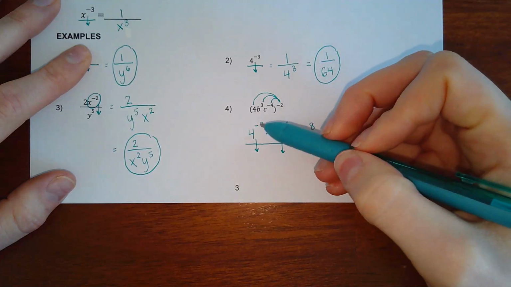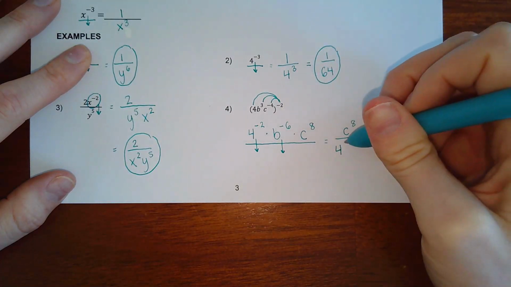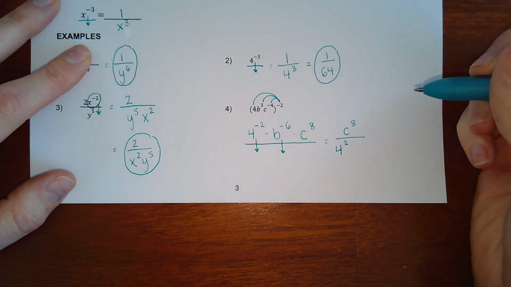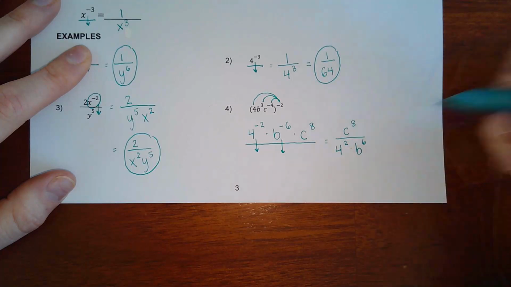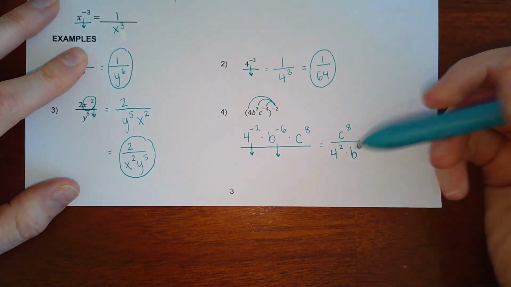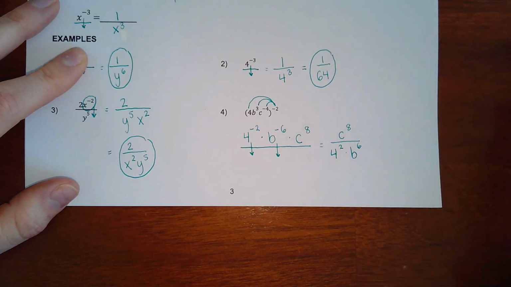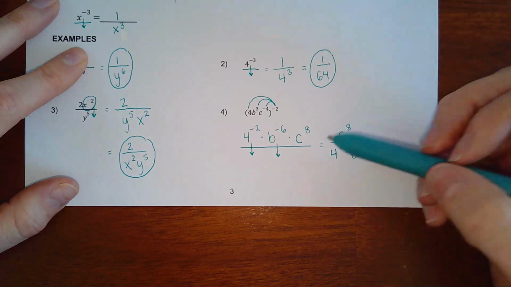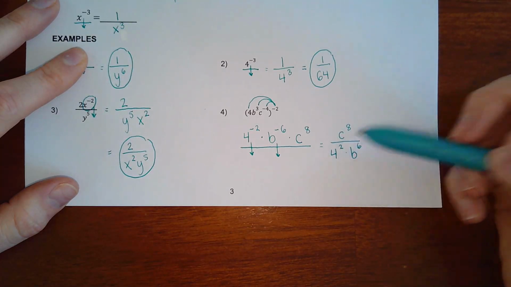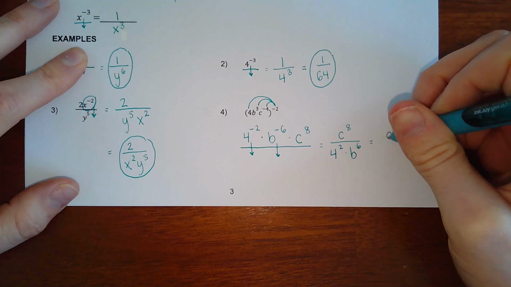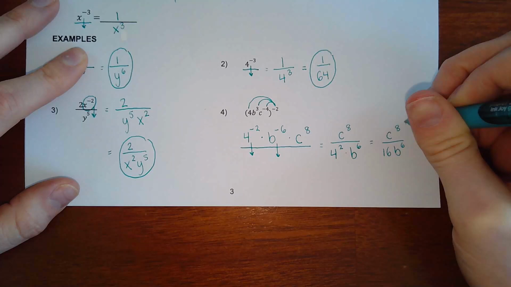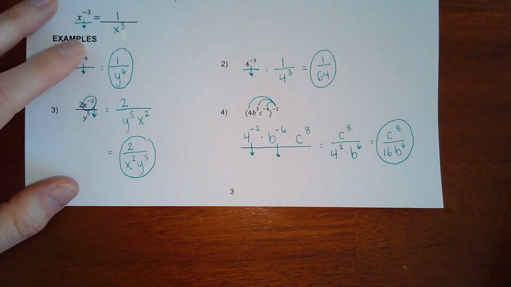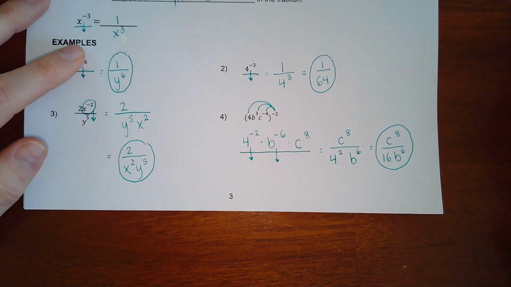And we're going to move the 4. When we move the 4, that becomes positive, and we're going to move the B. And when we move the B, that also becomes positive. Now we have all positive exponents in our answer. Our last step is we could just change this 4 squared. That is a number, so we could do 4 squared. 4 squared is 16, so I'm just going to rewrite that as 16, and that will stay in the denominator. And that would be our answer.